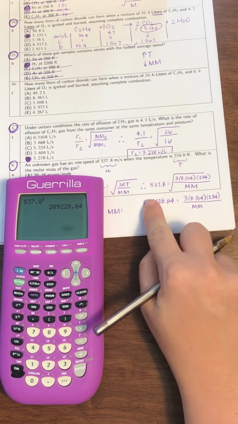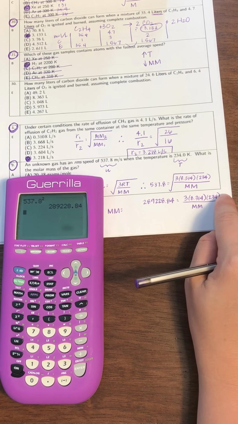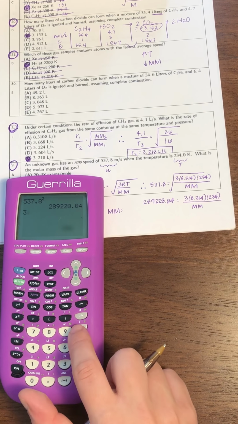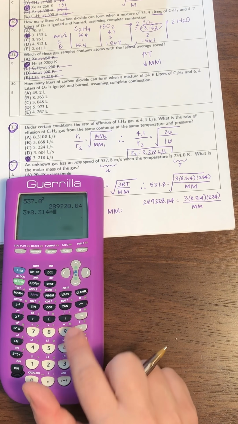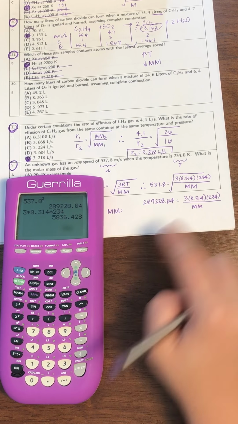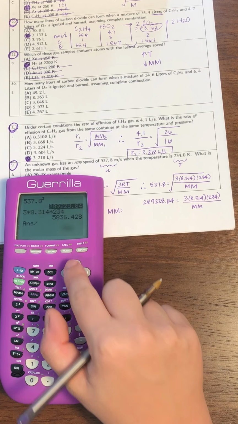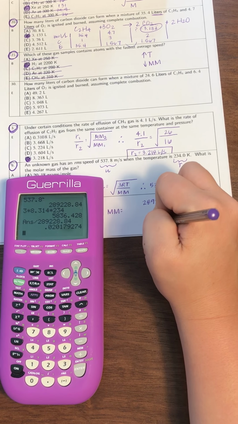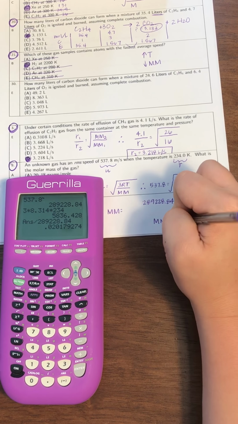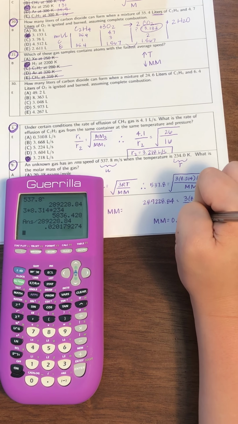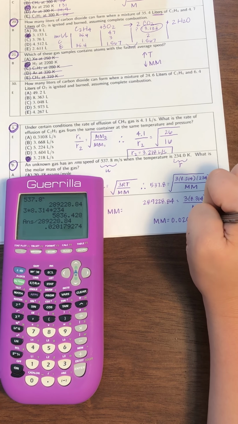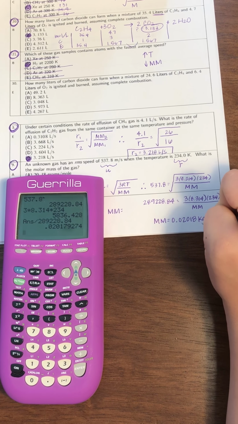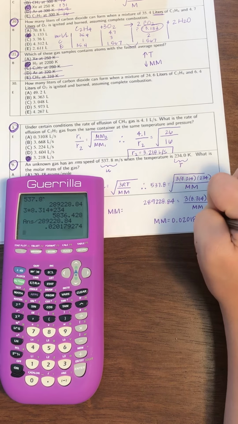Alright, so then I would move molar mass over here, multiply this through, divide over, and then we can go from there. So 3 times 8.314 times 234 divided by that answer. Okay, so molar mass equals 0.02018 kilograms. So if you want to get it to grams, 1 kilogram is 1,000 grams.